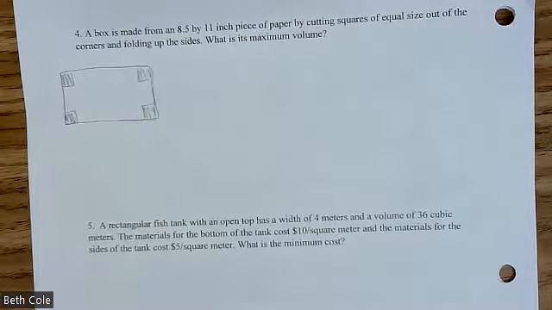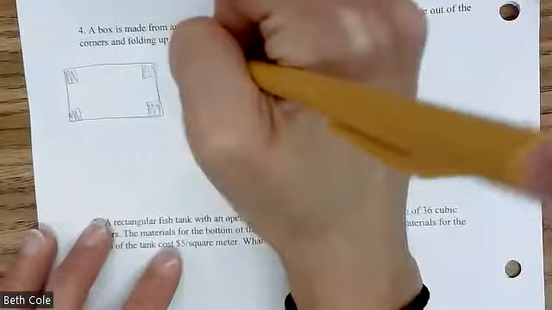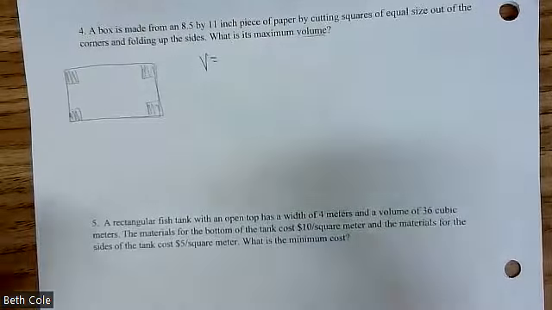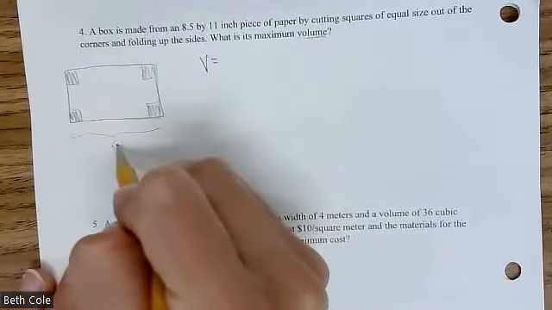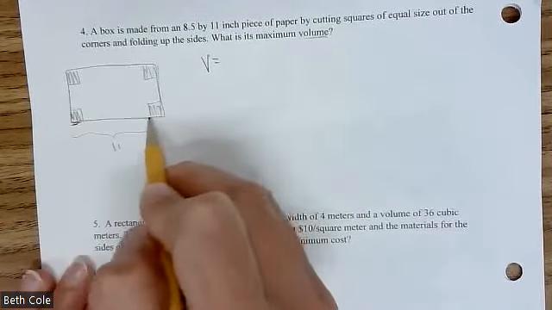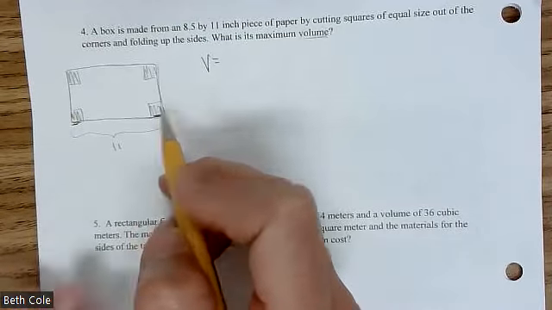Anyway, we want to maximize that volume. We want to make the biggest volume box. So you need an equation for volume. How do you get the volume of a box? Good. Now the length was 11 inches, but you cut some out of each side and we don't know how much. So let's call that X, okay?